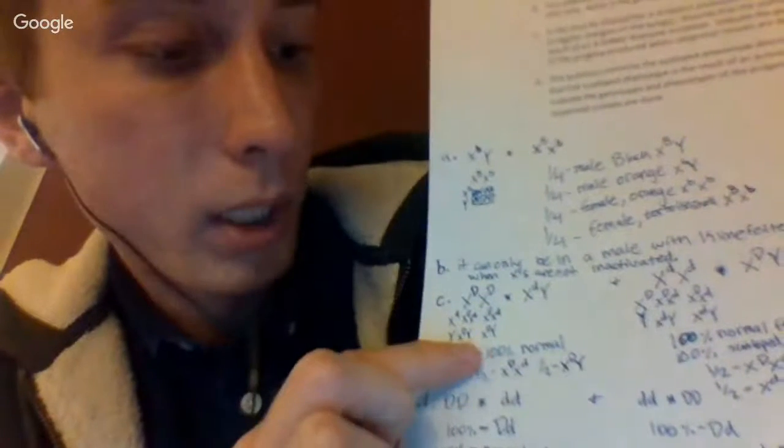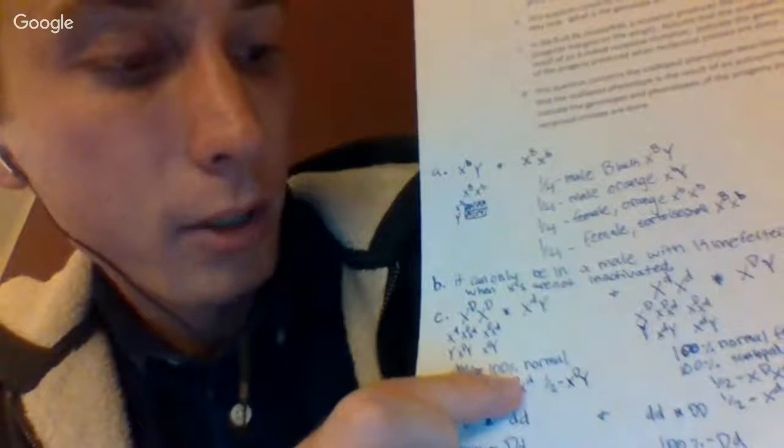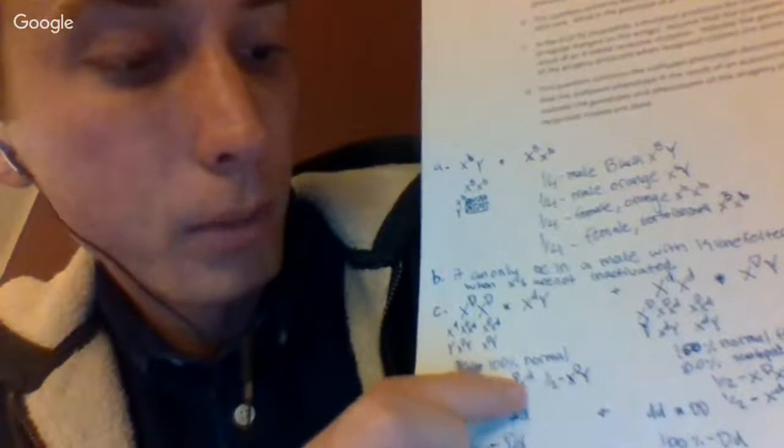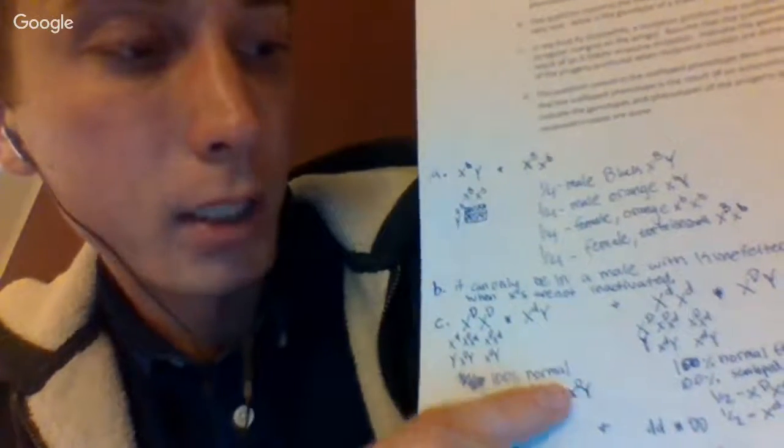So a reciprocal cross is when you cross a homozygous dominant female with an affected male, and then you cross an affected female, which is homozygous recessive, with a non-affected male. For the first cross, you'll get 100% normal, with half being heterozygous females and half being unaffected males.